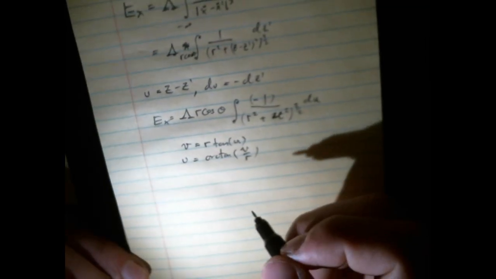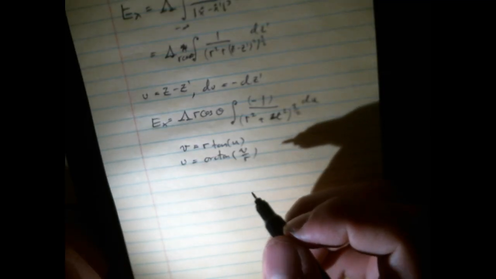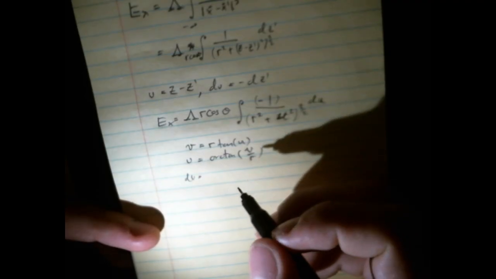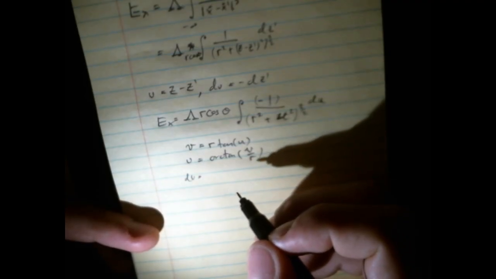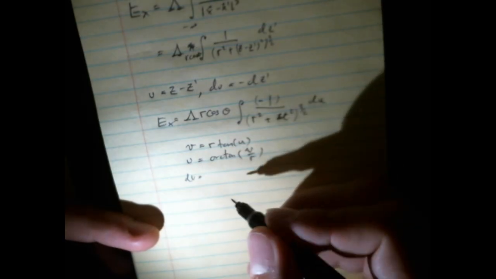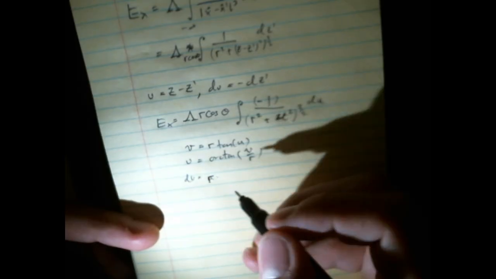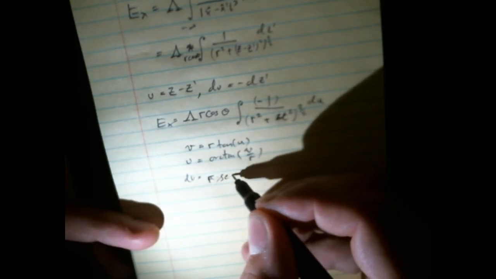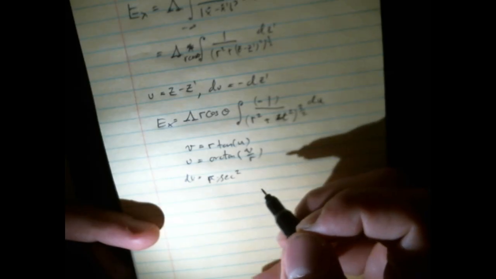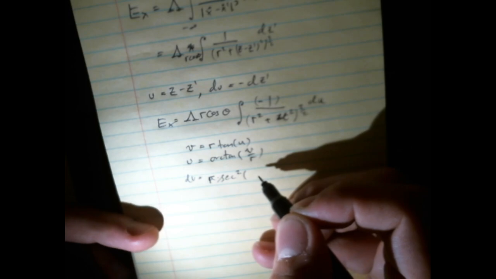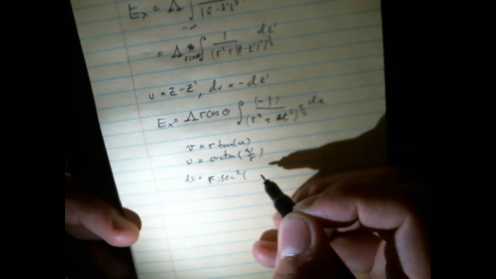And similarly, we can say that du is equal to r times secant squared of u.